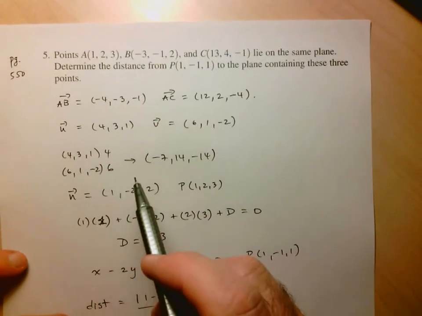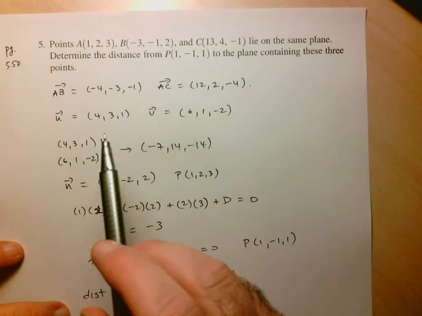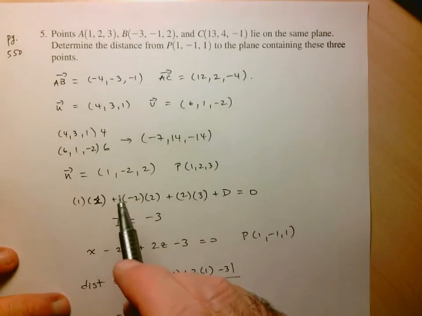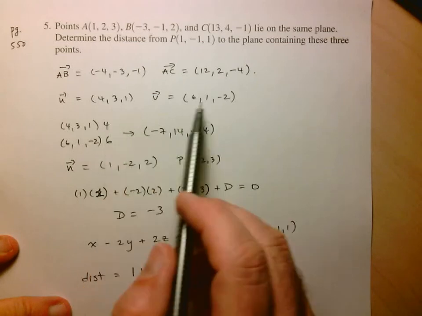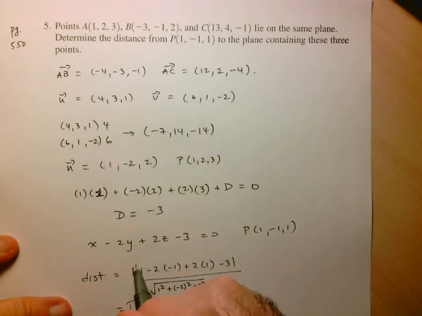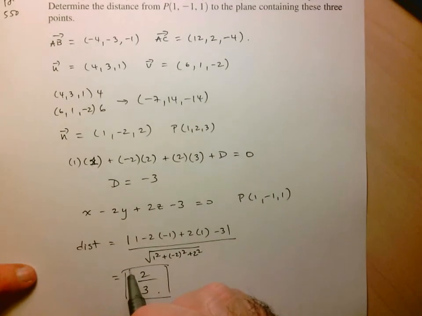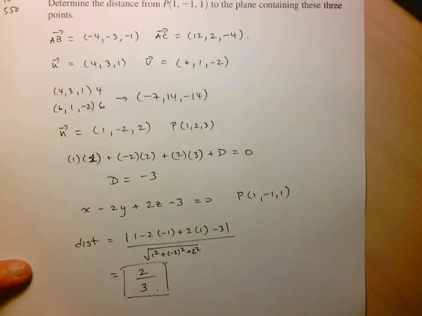Okay, so here, this wasn't so much a difficult problem as it was a long problem, but just a couple of reminders here that when you can work with simplified vectors, please do so. Okay, makes the algebra easier all along the way. Okay, that's it for this one.